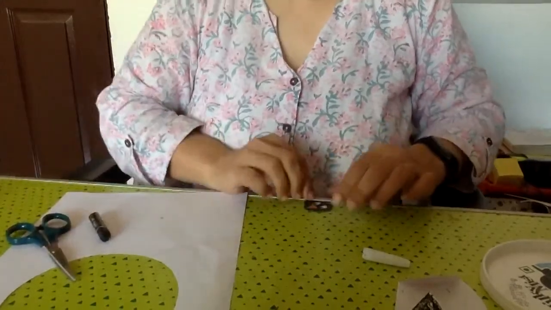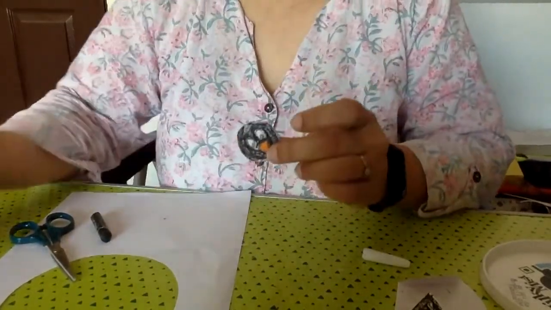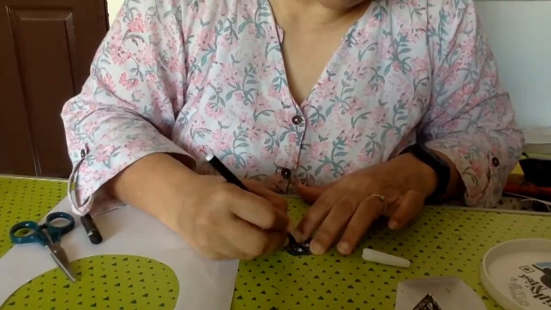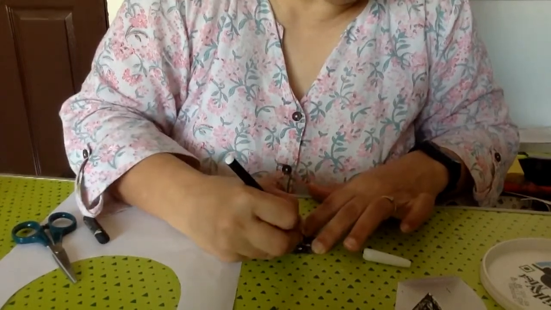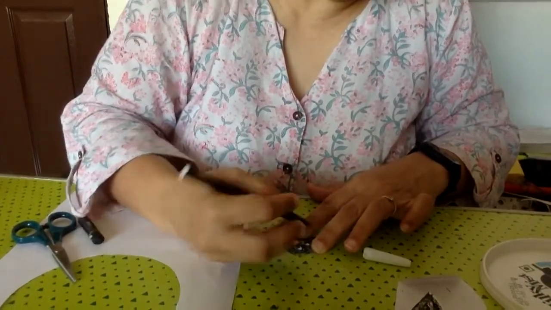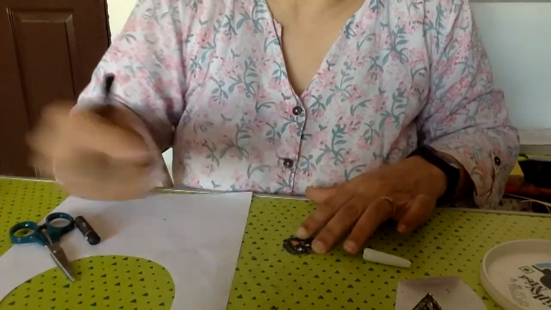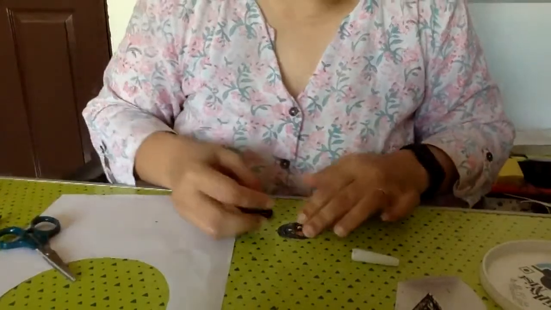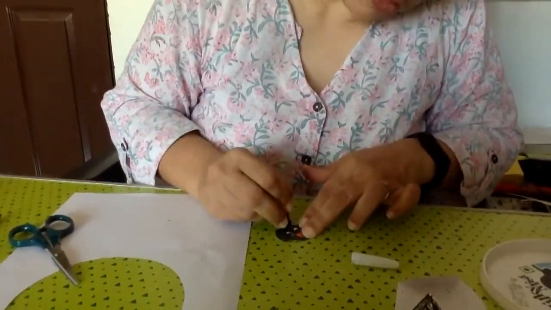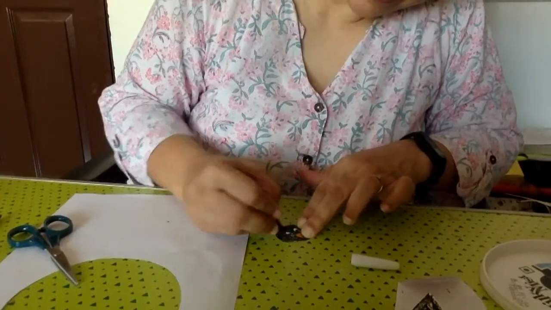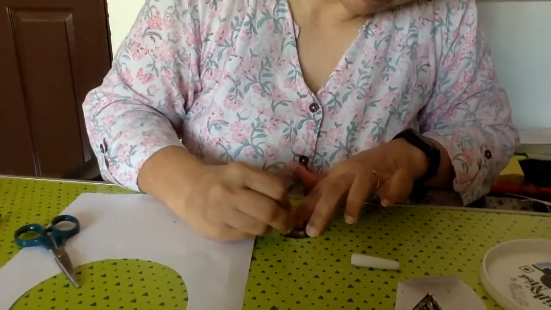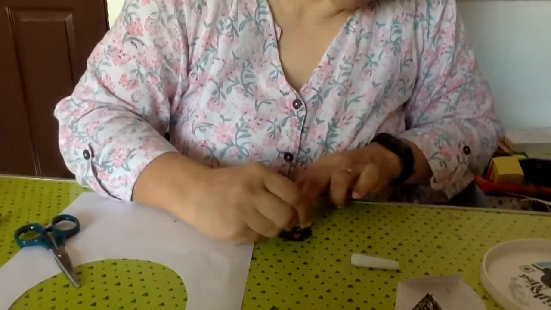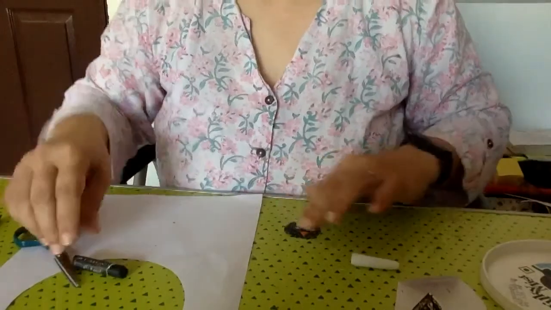There, my penguin face is ready. With the black sketch pen, I am just going to make the eyes a little bit clearer by making an outline. And there, my penguin's face is ready. Try to color it as nicely as you can so that it's completely black. As I said, you could use paints or thick sketch pens to color the face as well.